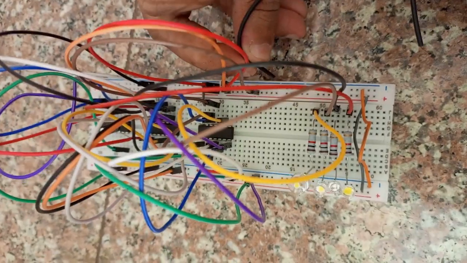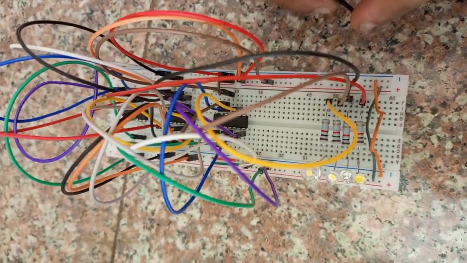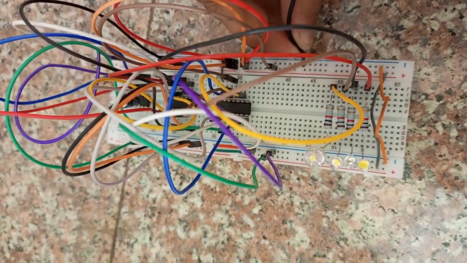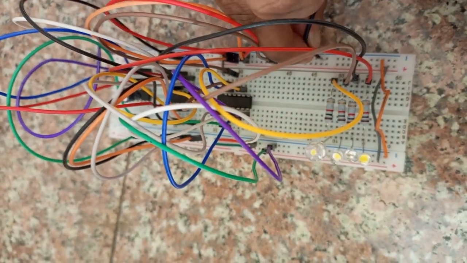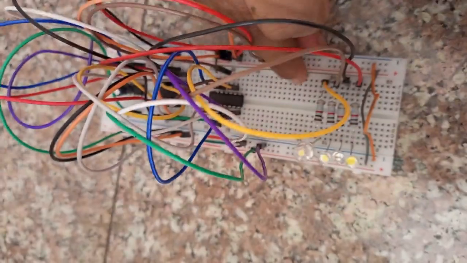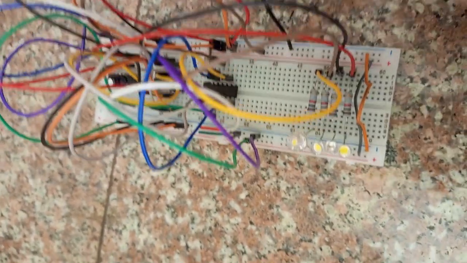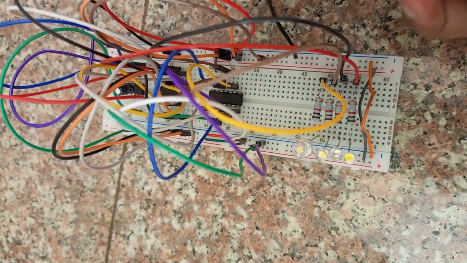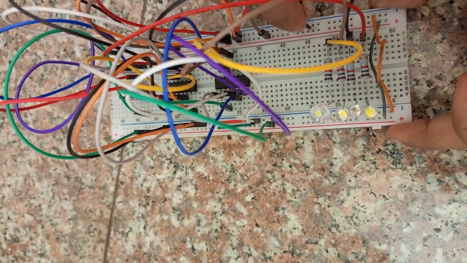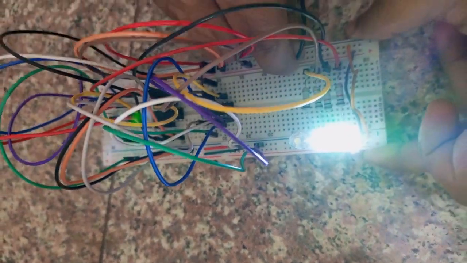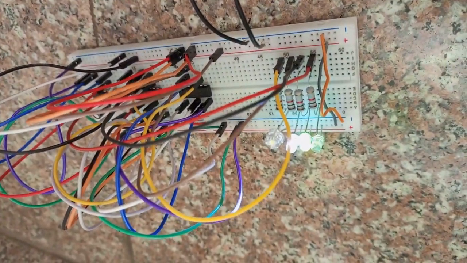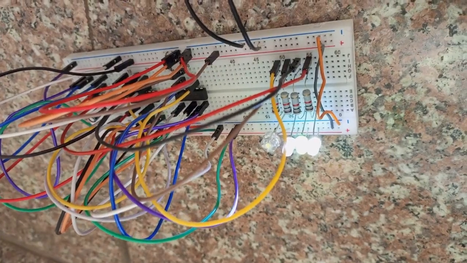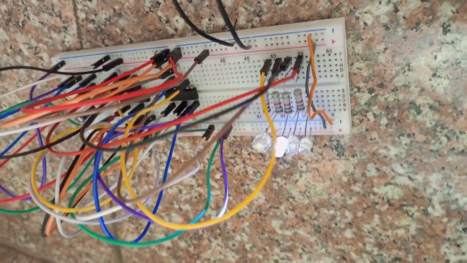Firstly, we have to connect the circuit with the battery, and we connect the negative port, and here we can see that it is delivering 0 to 15 binary code.